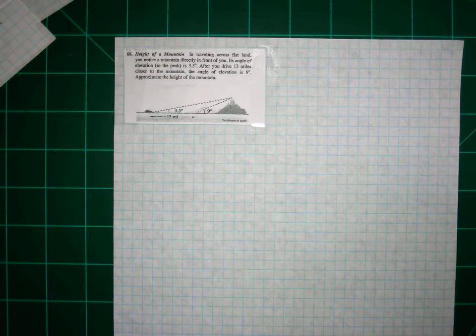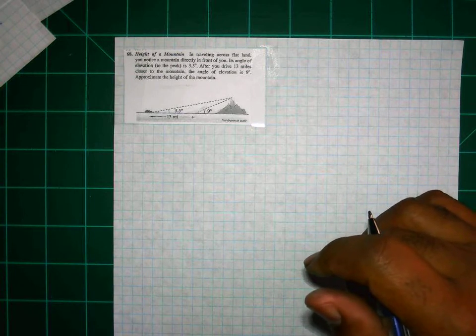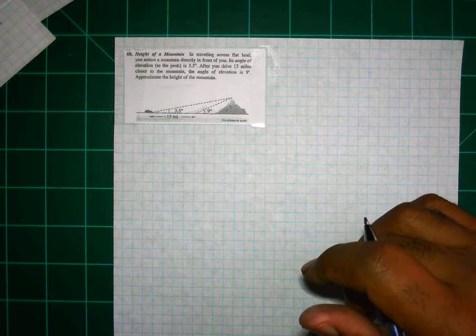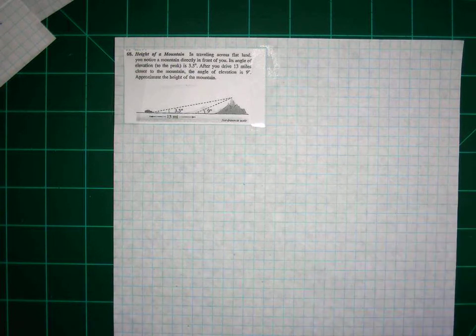Okay, problem number 68. The height of a mountain. In traveling across flat land, you notice a mountain directly in front of you. Its angle of elevation to the peak is 3.5 degrees. After you drive 13 miles closer to the mountain, the angle of elevation is 9 degrees. Approximate the height of the mountain.